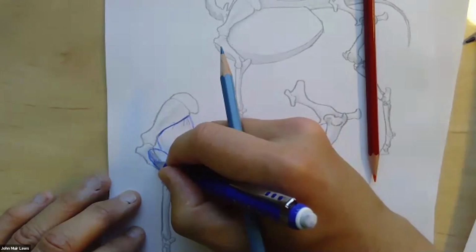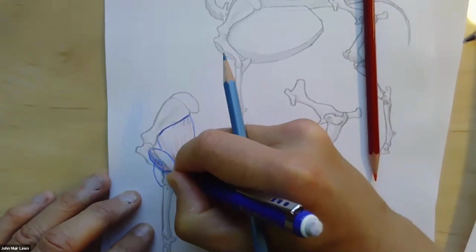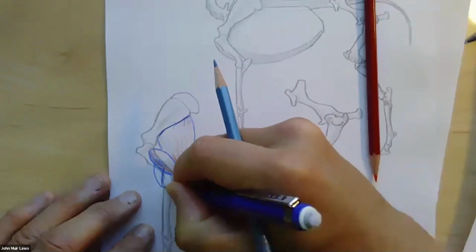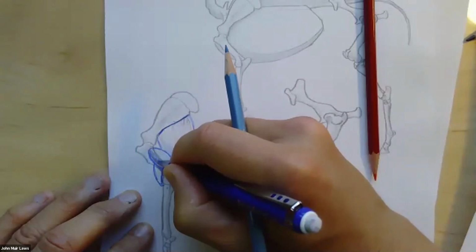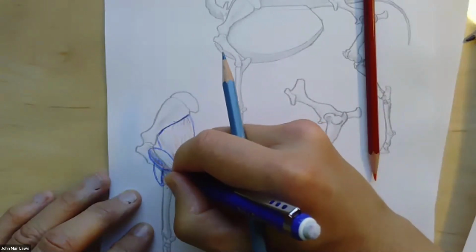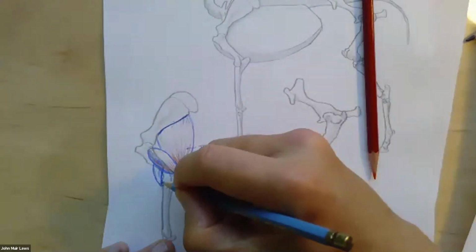So it's going to come here around the front, and it's going to tuck around the corner here. So it's making this little kind of whoop. See that? Kind of tuck around there. So it's coming out from under here, and it's tucking around here. That's the brachialis muscle.